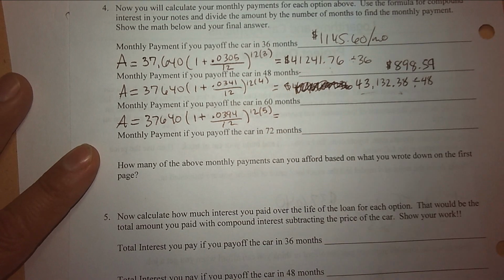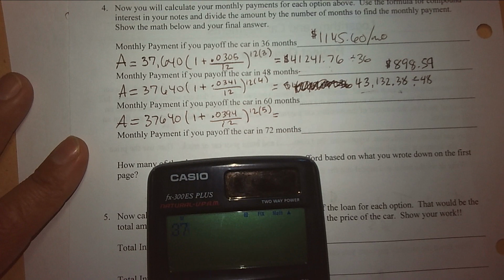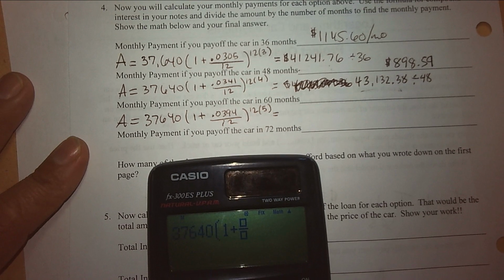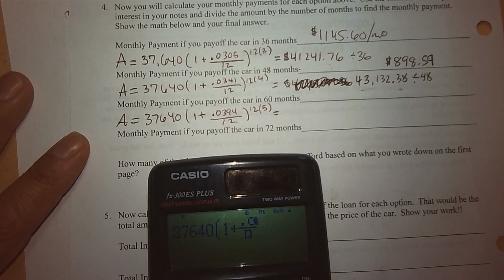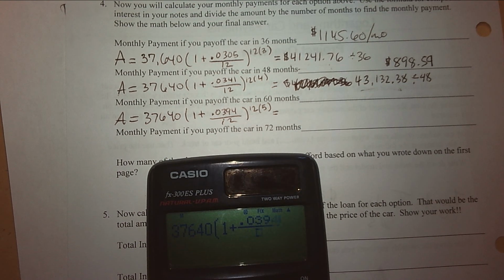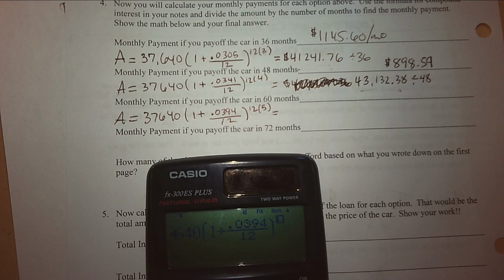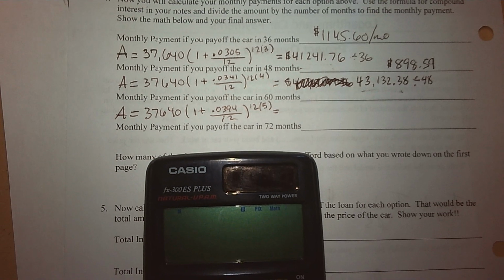All right, do a better job than me. Calculate that. Yeah. I can't do fractions. All right, let me do it in 1 second here. And again, 12 times 5. How much now did the vehicle cost you?